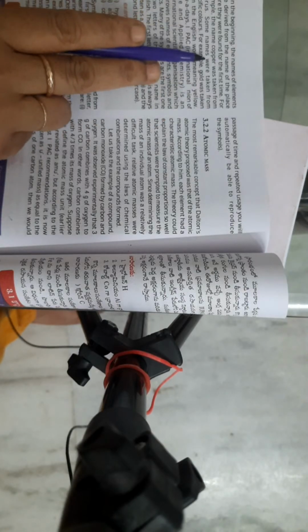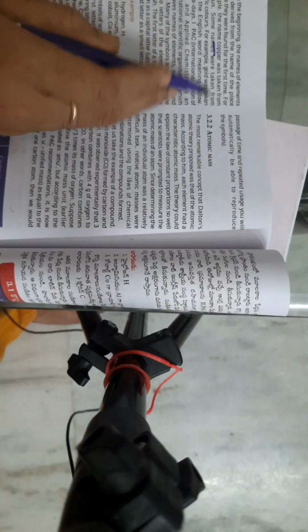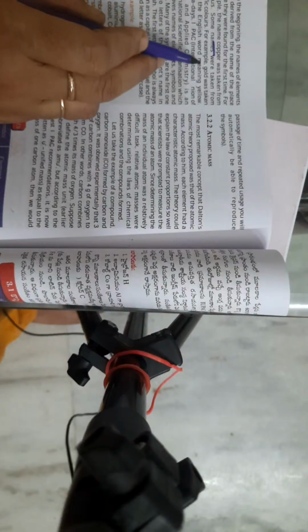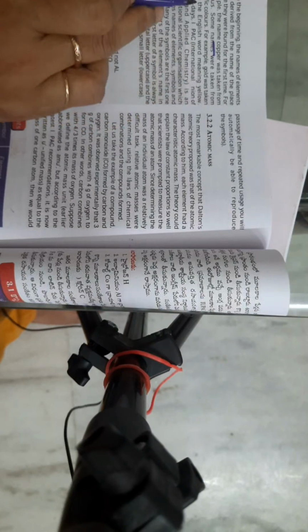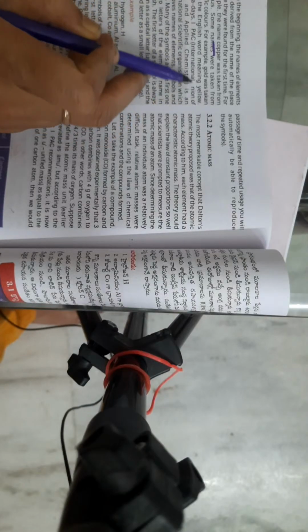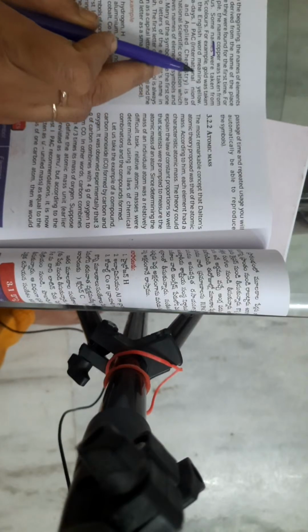For example, the name of copper. How did copper get its name? Because it was taken from Cyprus. Some names were taken from a specific color, like gold was taken from the English word meaning yellow. As gold looks yellow in color, the name was given.